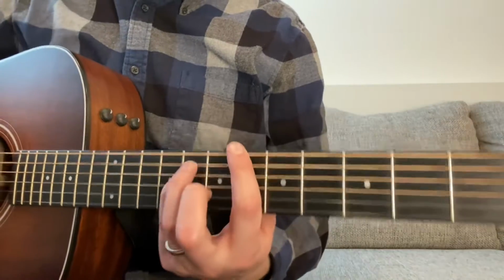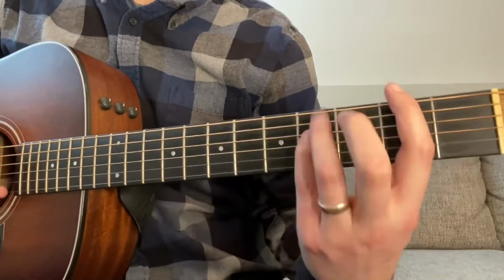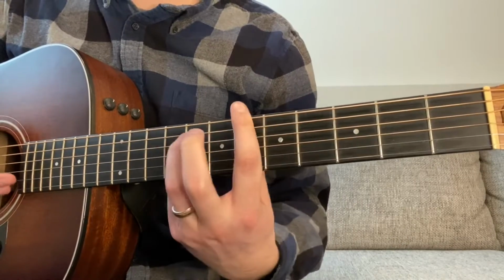This is obviously the simplified version of the song. I'm just using power chords just to get the idea so you can play along to it.